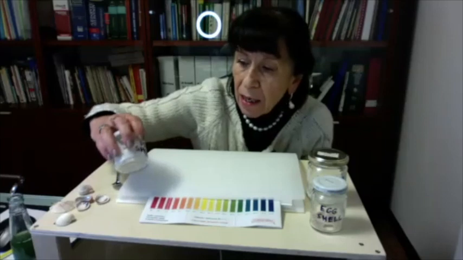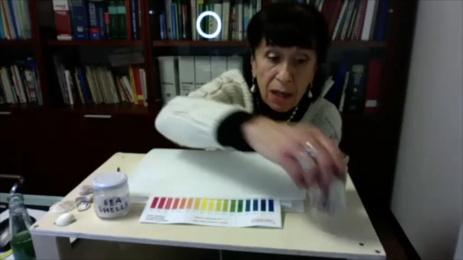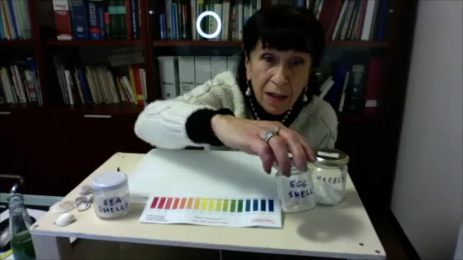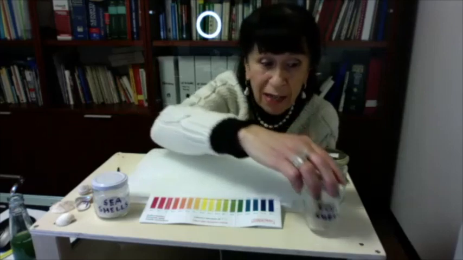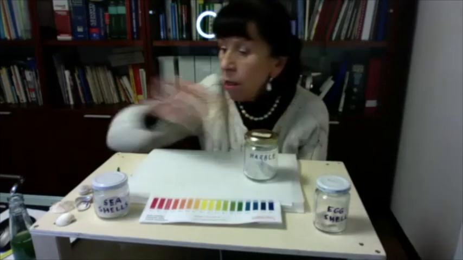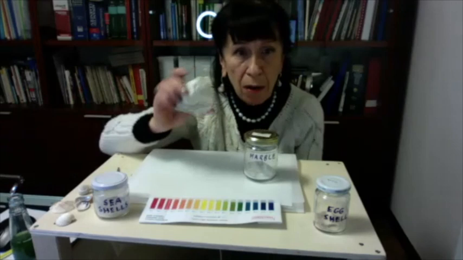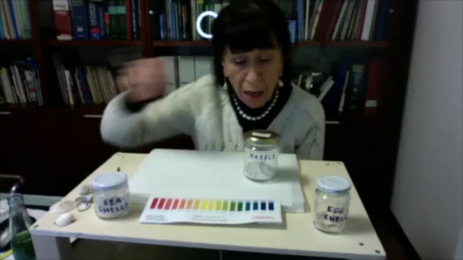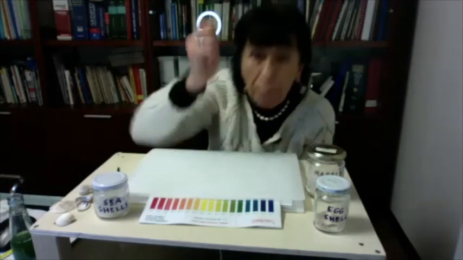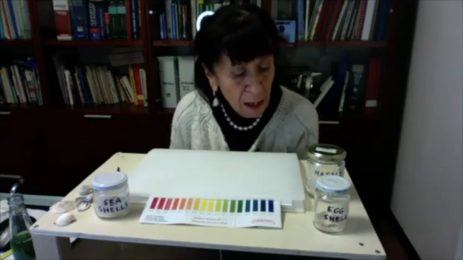Calcium carbonate is what you can find in seashells. If you don't have seashells, you have eggshells, easy to find anywhere. Or you find a piece of marble and you can crush it with a hammer and you obtain a powder of calcium carbonate, or any carbonate rock if you have it in your region.